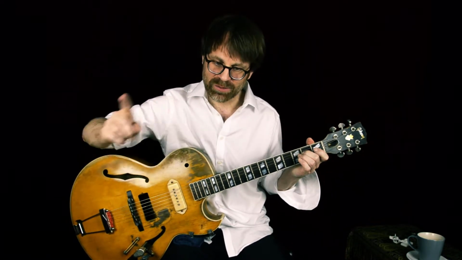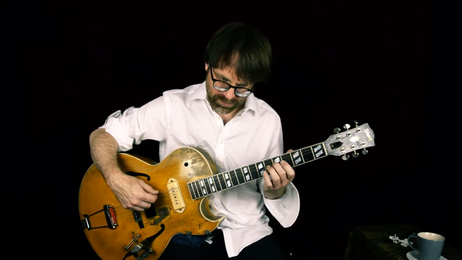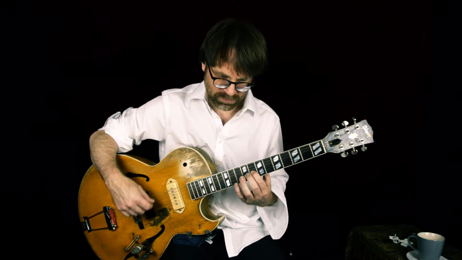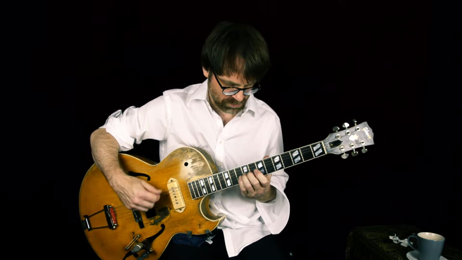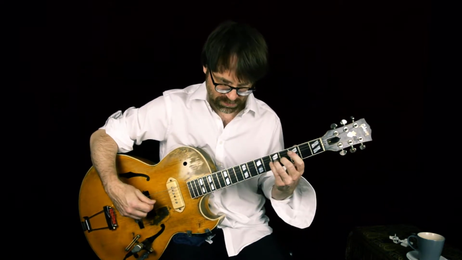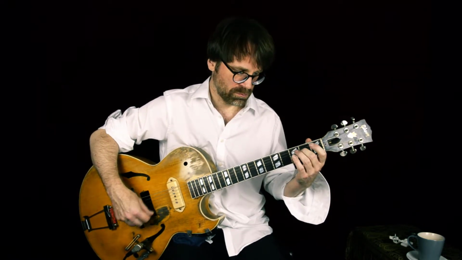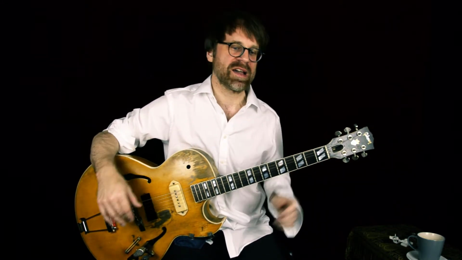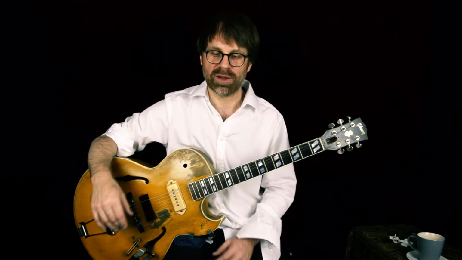So like E, F double sharp, G sharp, A double sharp, B sharp, D sharp, E. That's already a very different kind of scale. It has 2 augmented seconds in it, and it's also called symmetrical, but we will see this on the next page.